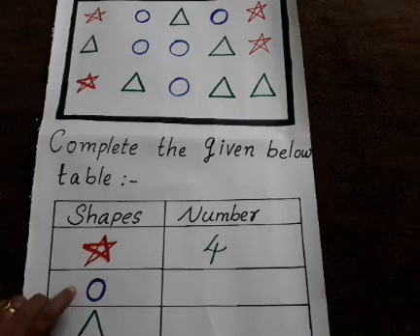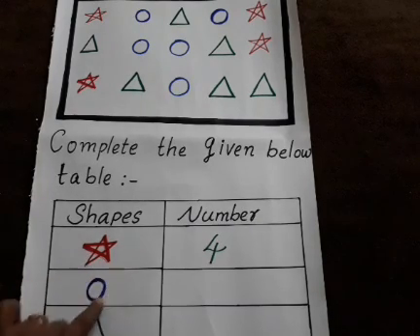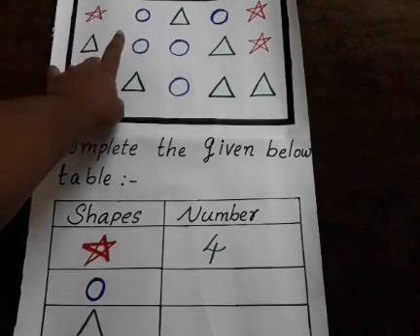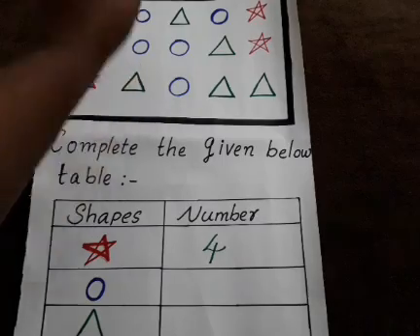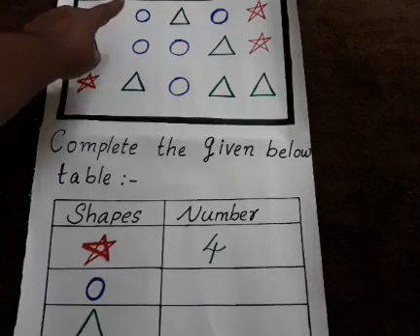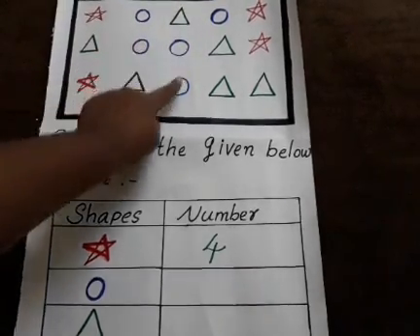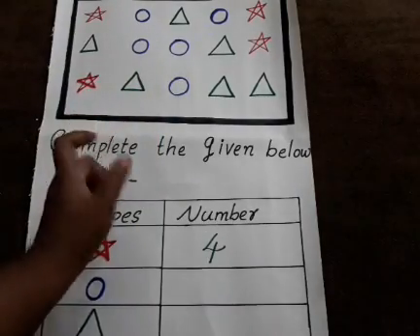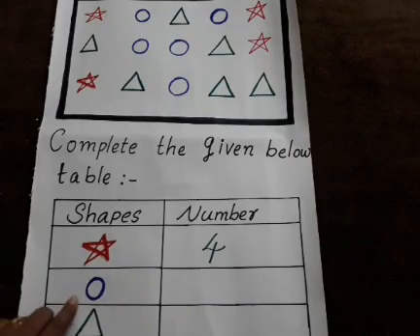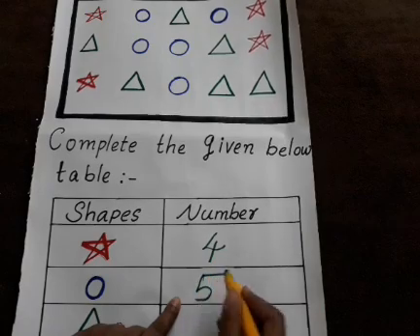Moving to the second shape. Look at this. The second shape is what? Circle. Then we will look at the above picture and count how many circles are there. 1, 2, 3, 4, 5. How many circles are there? There were 5 circles. So we can write 5 in the column of circle.